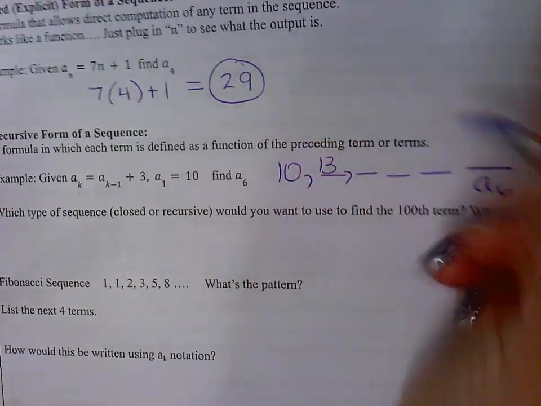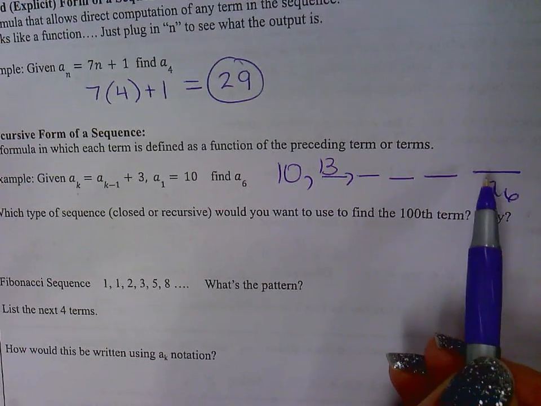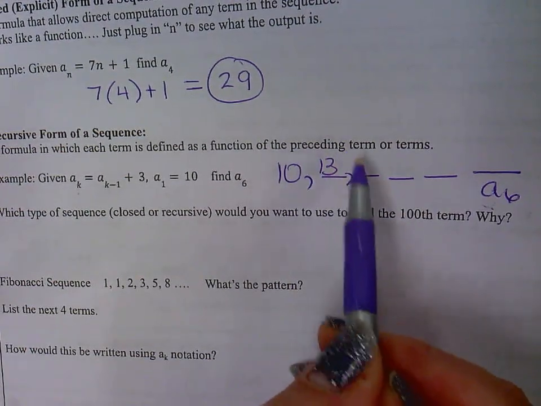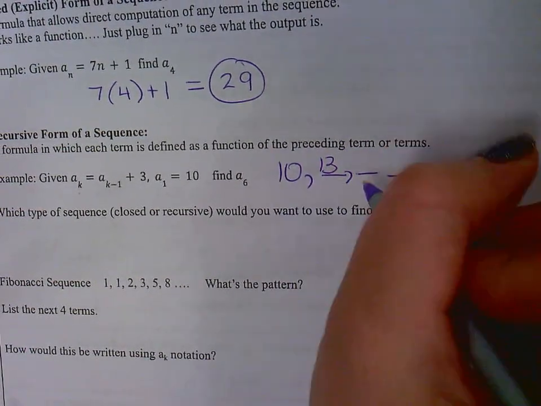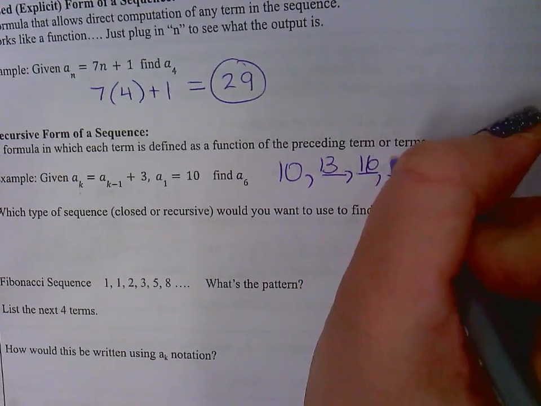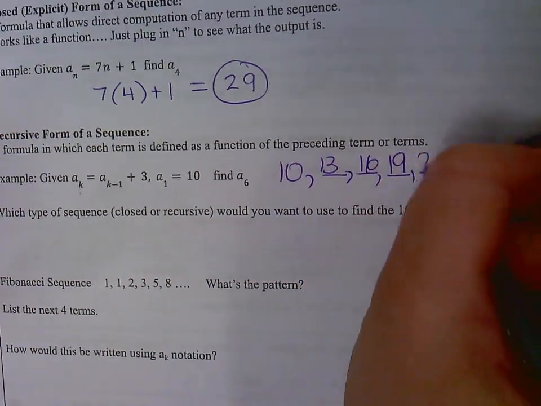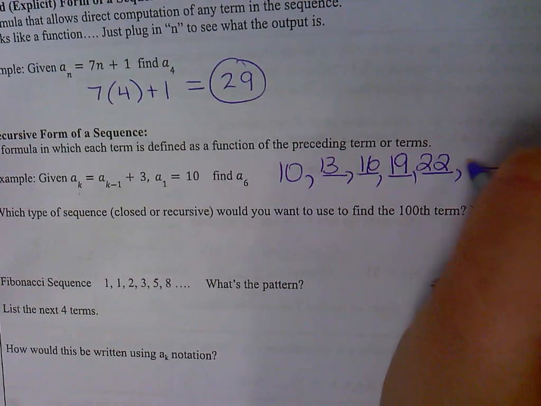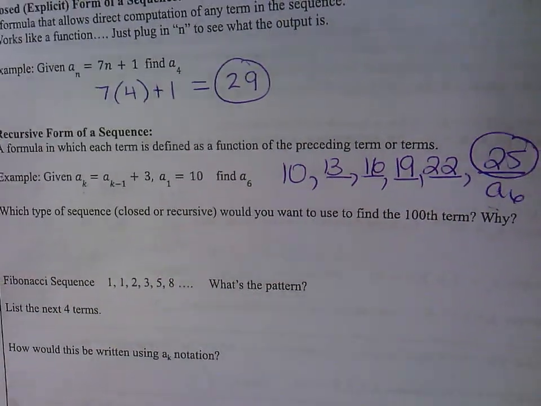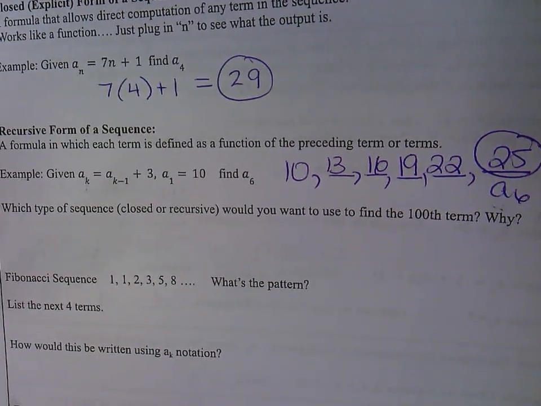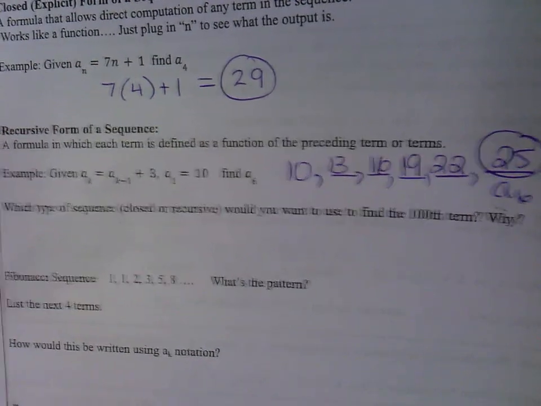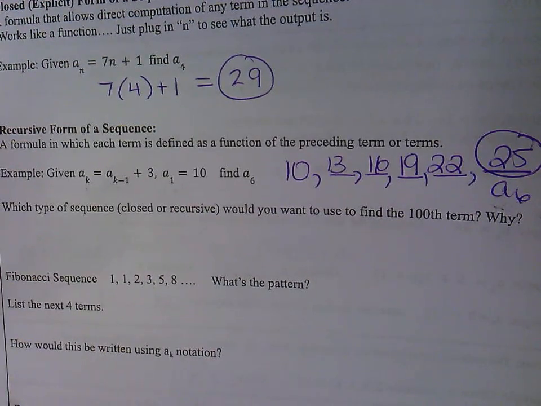So the only way I can get to the 6th term is by adding 3 to the previous term. So I would get 16, then I would get 19, then I would get 22. So then when I add 3, it looks like I would end at 25. Does that sound right? Add 3, add 3, add 3, add 3, add 3. There is a way that you could represent it not recursively, but I didn't give you that.